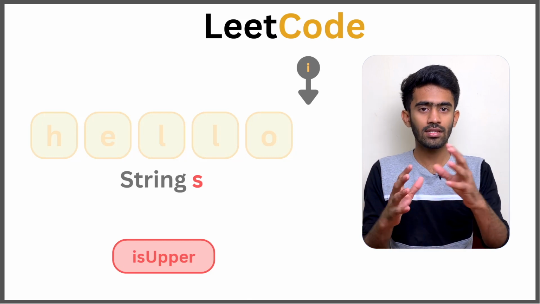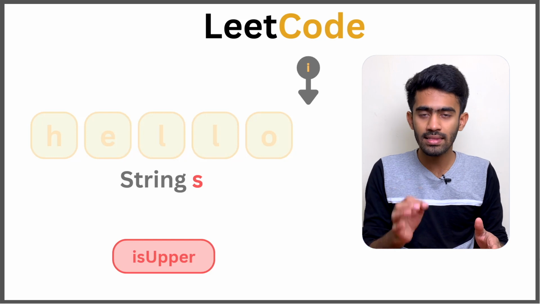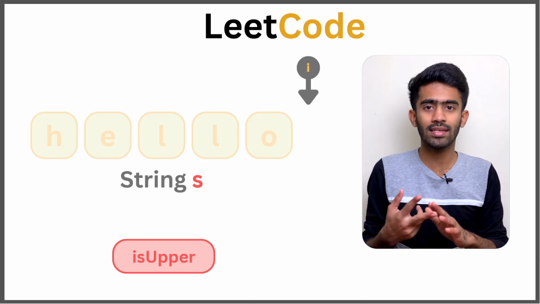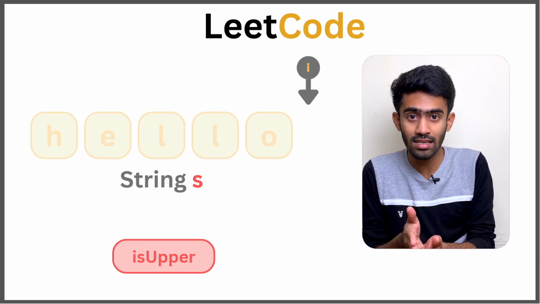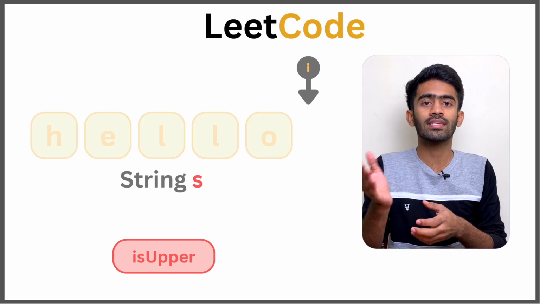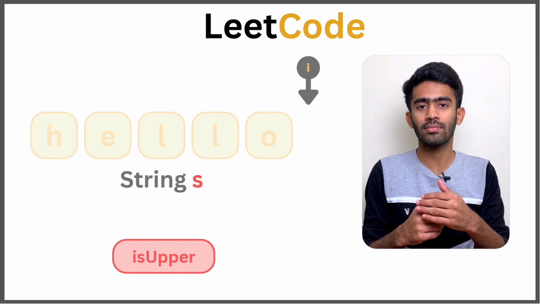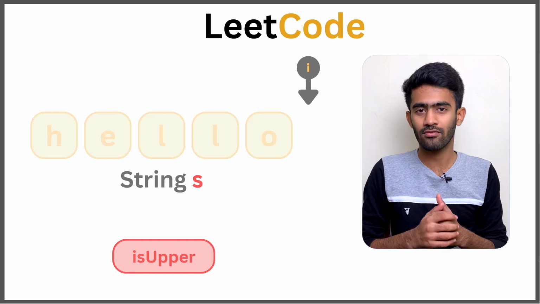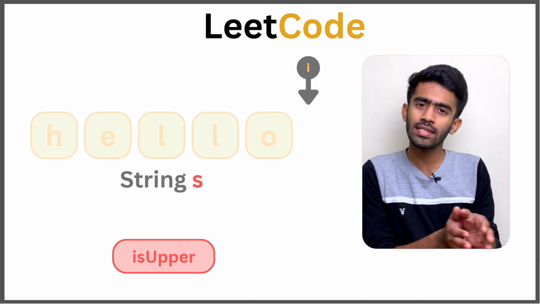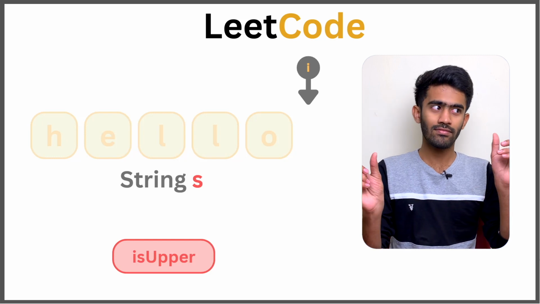So the easiest code is, if the given character's ASCII value is between 65 and 90, then it is an uppercase letter. So the first job is done. What's the second job? To convert this uppercase letter to the same letter in lowercase. So if it is capital I, convert it into small i, something like that. How do we do that? It's a very simple trick. What's the ASCII value of capital A? It's 65. What is the ASCII value of small a? It's 97.